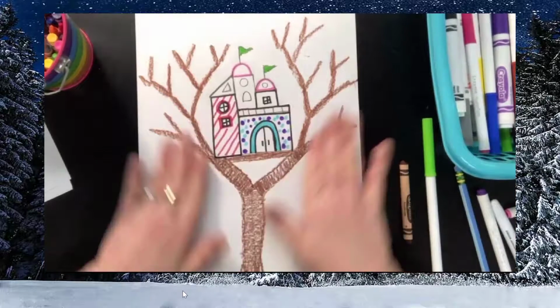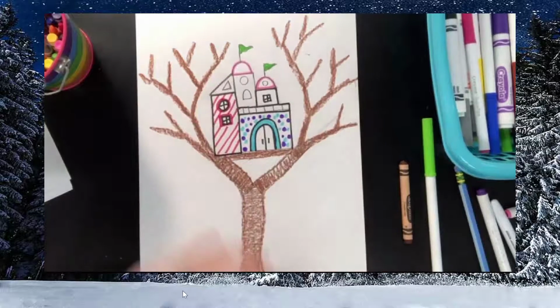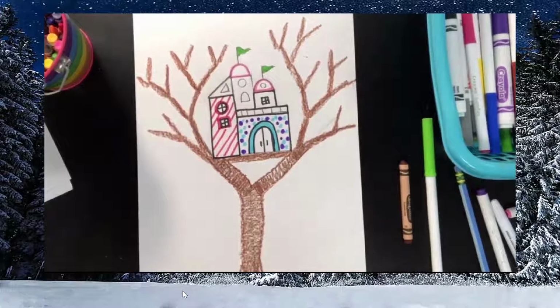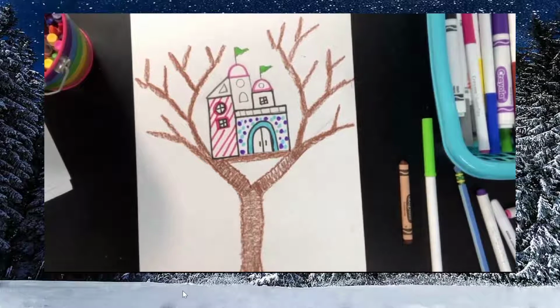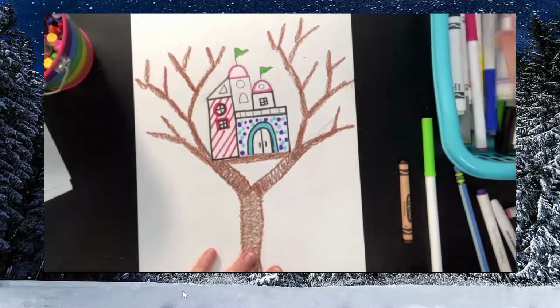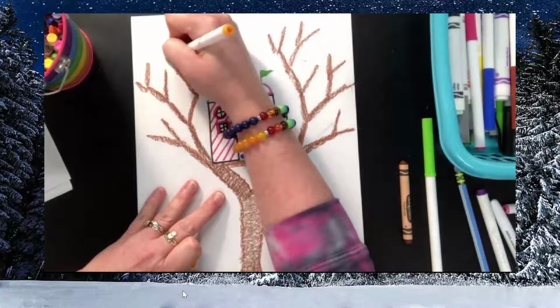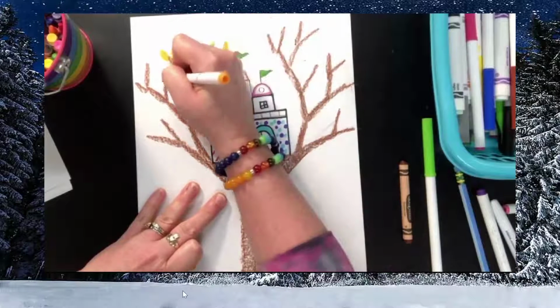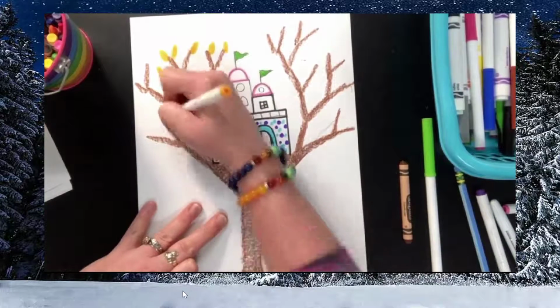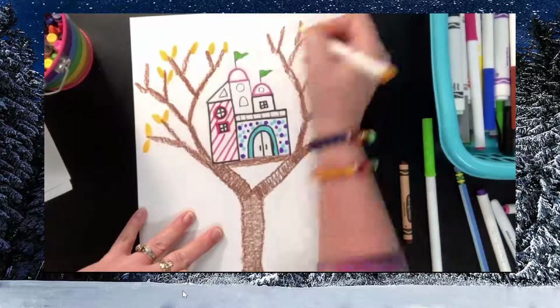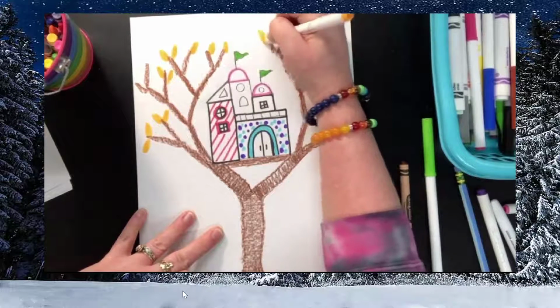Okay, so after you're done adding all those details on your castle and making your tree, you can start to think about what time of day it is or what season even. Like I could leave no leaves on it and have it be winter outside with snow on the ground. Or I could still have it be fall and I could use my marker and my crayon to add really pretty fall leaves in my tree. Or if it were springtime, I could use my green marker to make big oval green shapes to make green leaves in my tree.